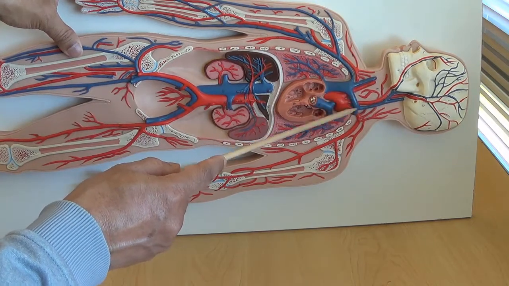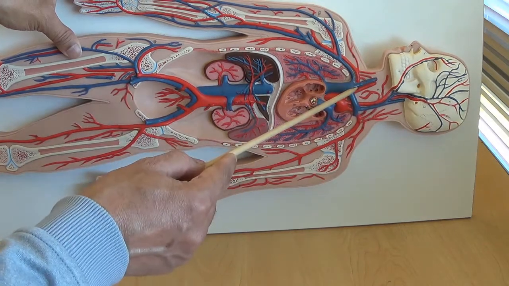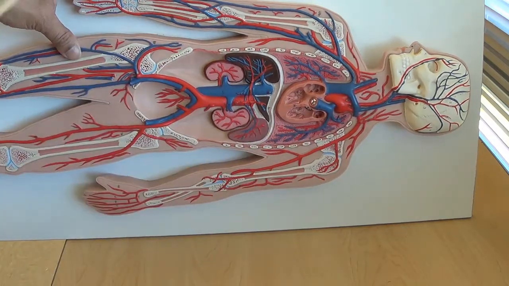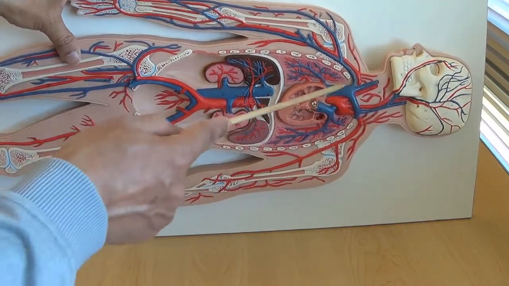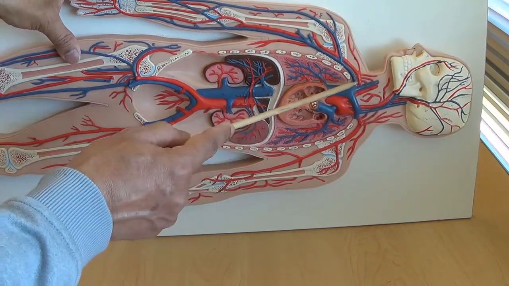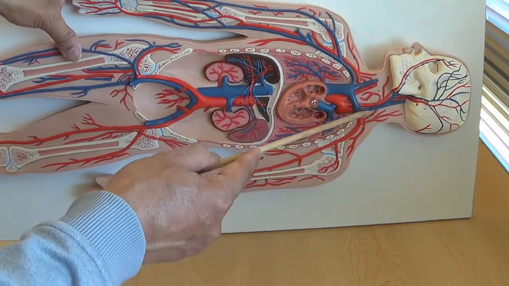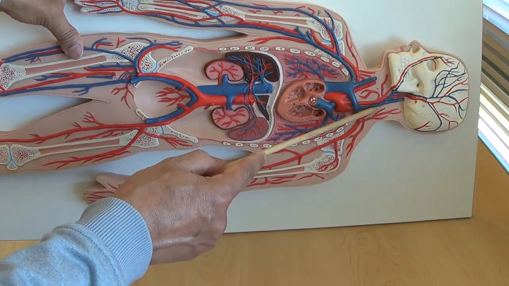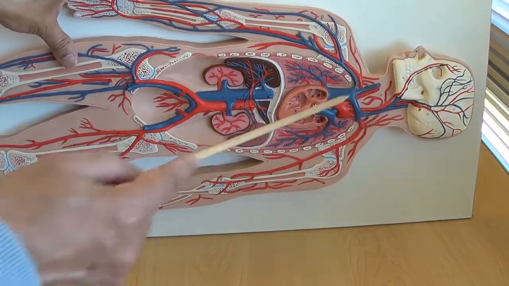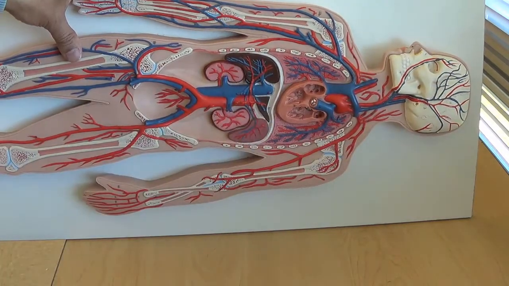Also you see here, this is left brachiocephalic, divides into two. This one goes towards the head and this one goes towards the head, and these are the internal jugular veins. Okay, so this is the right brachiocephalic, divides into right internal jugular and subclavian vein, and this is the left brachiocephalic. Same way, it divides into left internal jugular vein and left subclavian vein. Okay, internal jugular veins go to the head part.